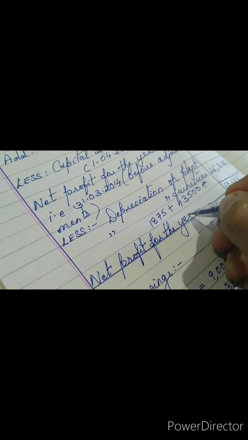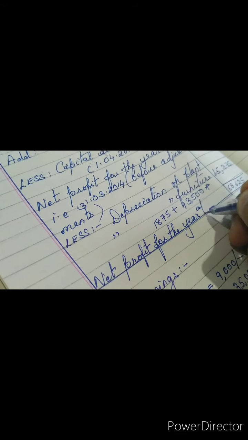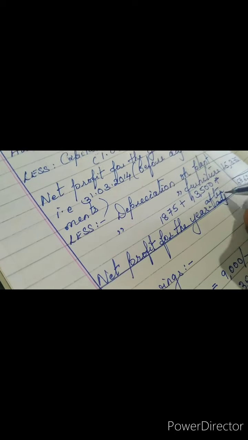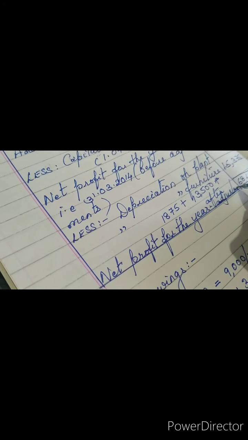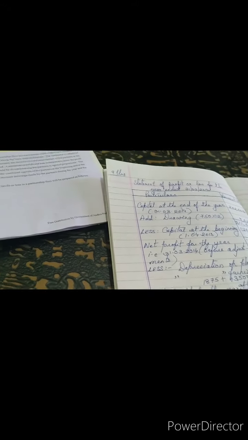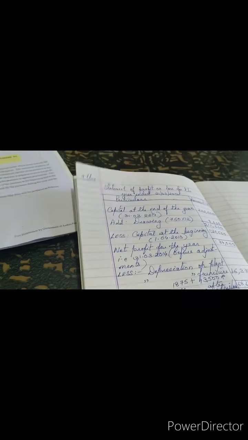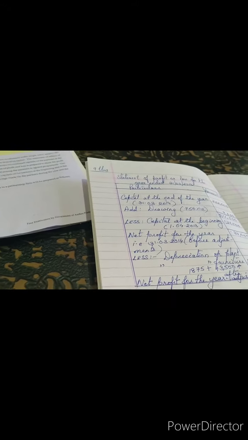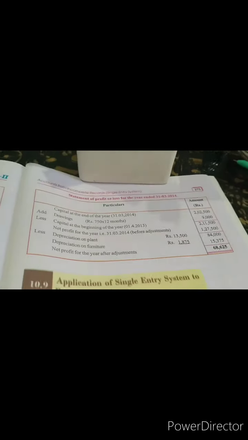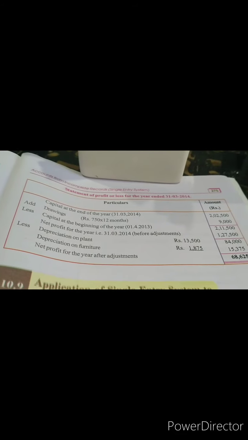You can mention the date also. But this is what is very important, dear students, before adjustment and after adjustment, when you are given depreciation in the question. So this is how you will be doing the whole thing. Working notes, it's not given in the textbook, but if you show, it will really add beauty to the explanation of your sum. It will be even more clear for anybody to understand it. So just have a look.